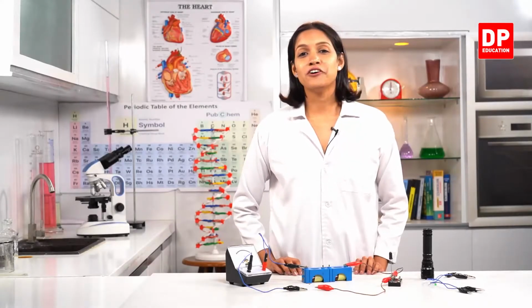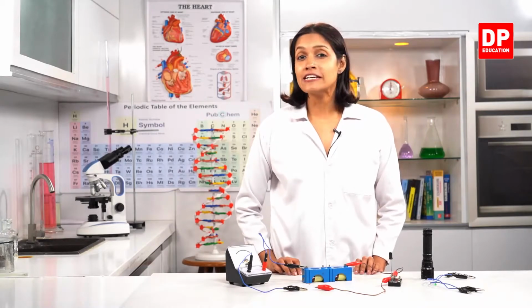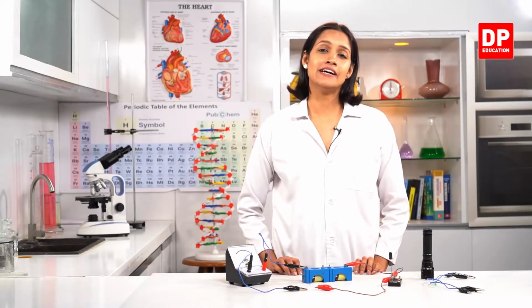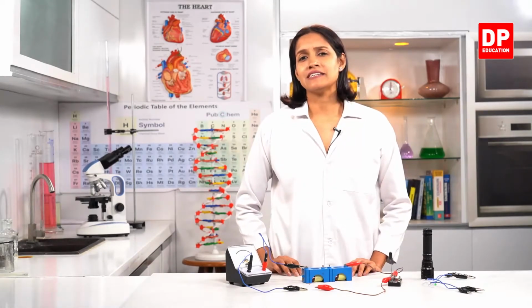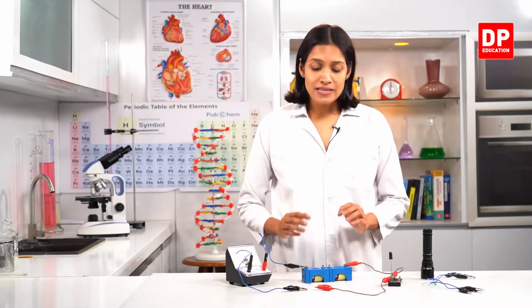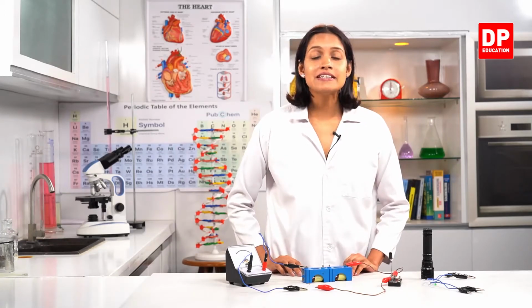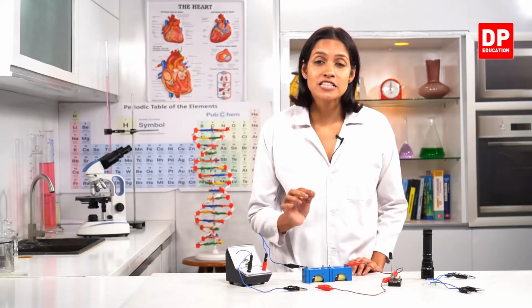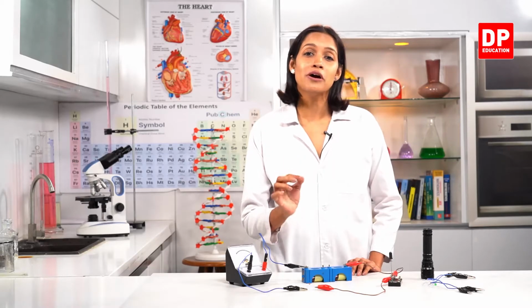Right, children. Now we are going to do this activity to understand the function of an LDR. So what is an LDR, children? LDR means light dependent resistor. This type of resistor can increase and decrease its resistance based on the amount of light that falls on it. Okay, children?